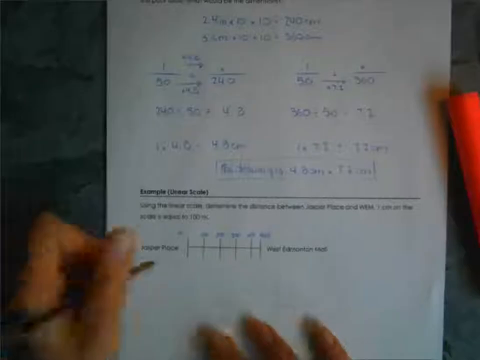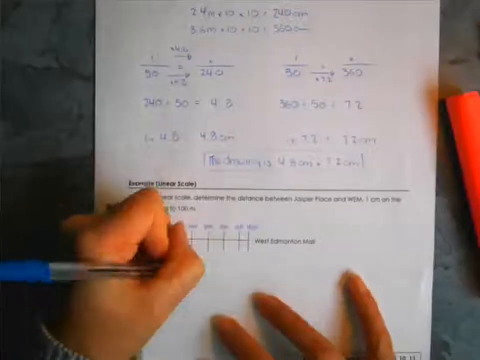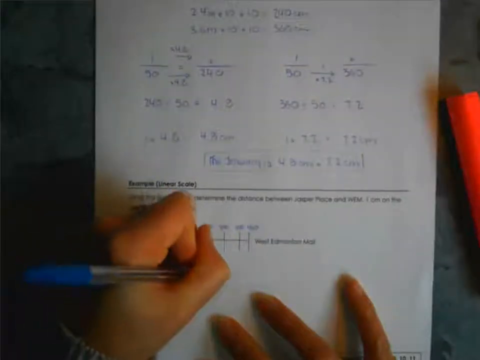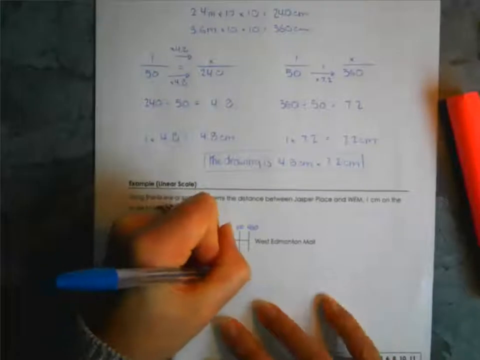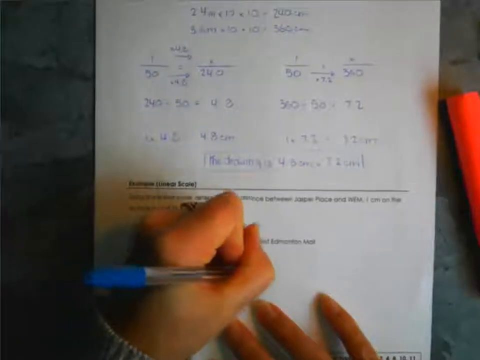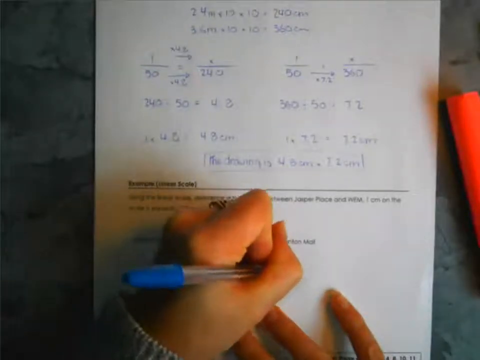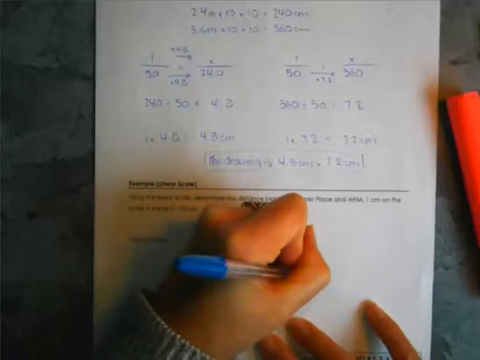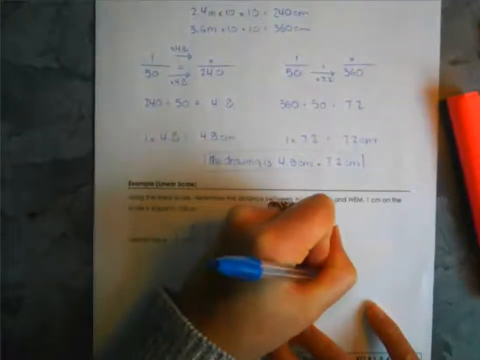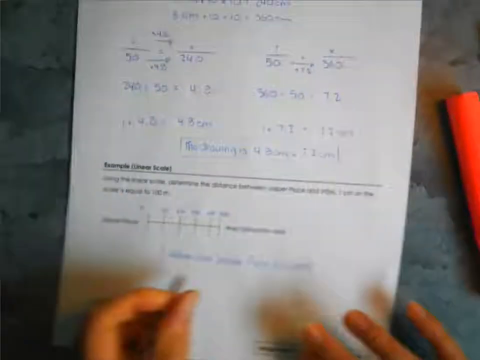Okay, so now just by measuring that, I can say it's 460 meters from Jasper Place to West Edmonton Mall. And that's my final answer.